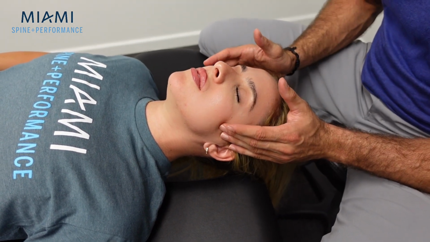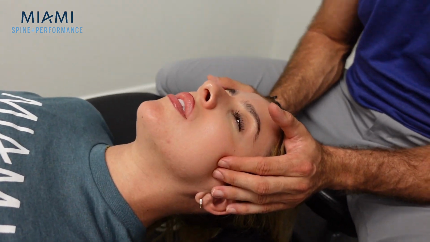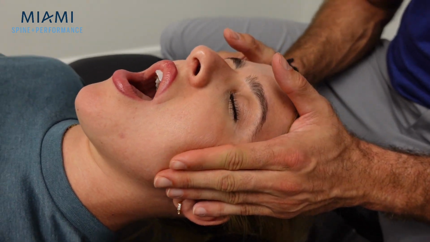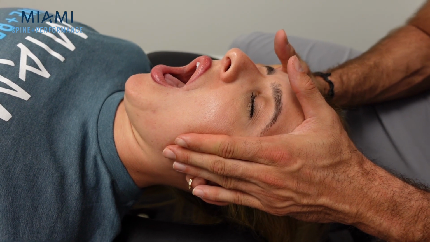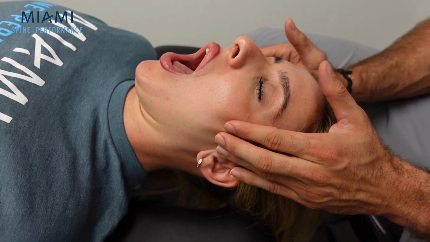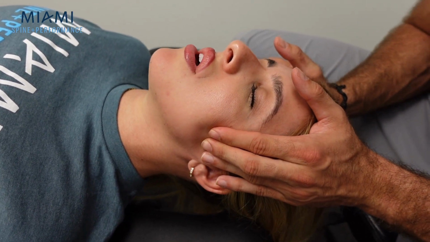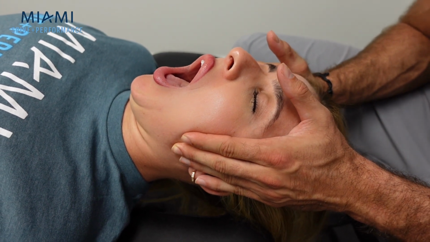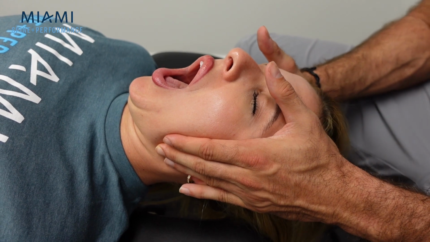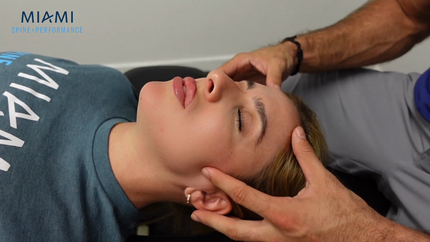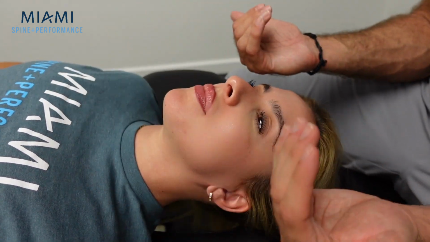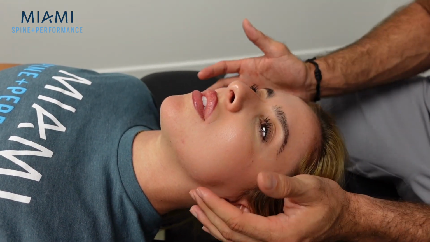Now we're going to work this muscle here, the masseter. So I'm just going to apply a little bit of gentle tension. I'm going to have you open one more time for me. I'm just going to follow the tissue down. Okay. And again. Follow the tissue down. We're just trying to open up all the muscles that attach to the jaw, take all the tension off here, so she should be able to open all the way and not have any deviation side to side.